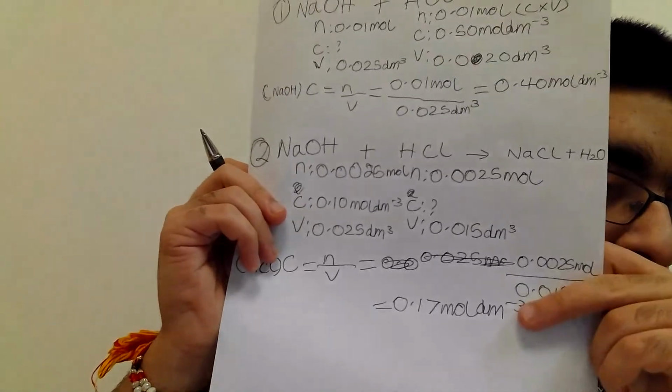If I do that on my calculator, because it's 15 centimeters cubed, that's 0.015. So I should get 1 over 6, so that's about 0.17. I need to give my answer to two significant figures here because it's consistent with the least number of significant figures, which was 0.10 moles per decimeters cubed, the concentration of sodium hydroxide. That was to two significant figures, so that's the smallest number of significant figures in the question. So that's why my answer should be 0.17 moles per decimeters cubed as my final answer.